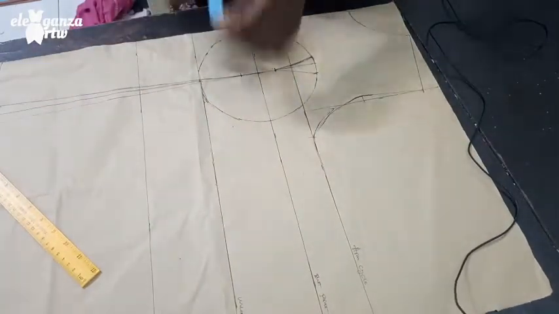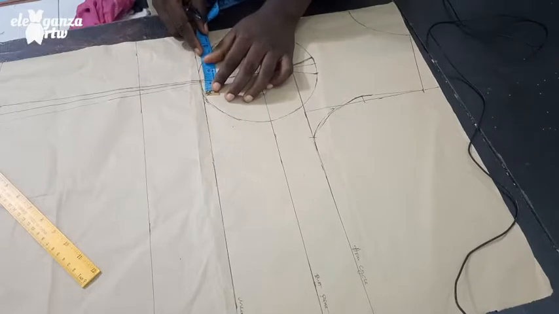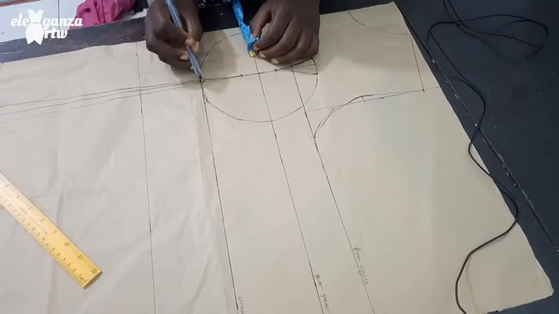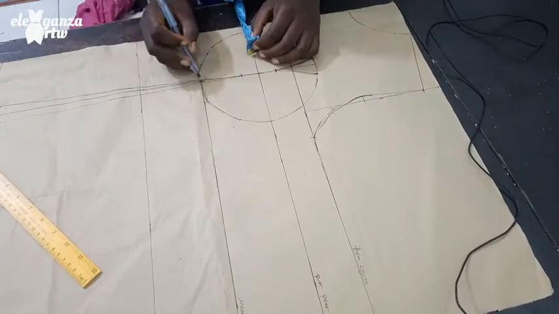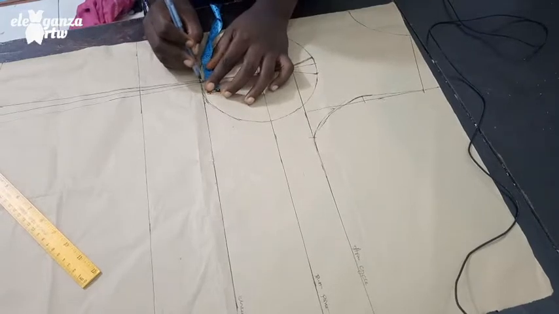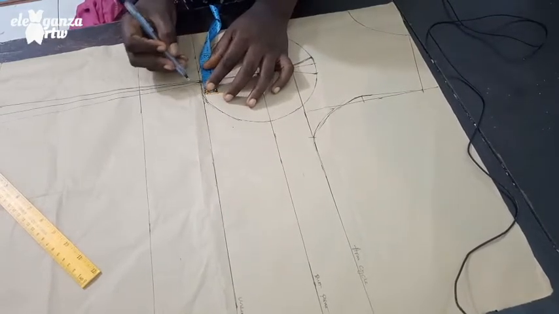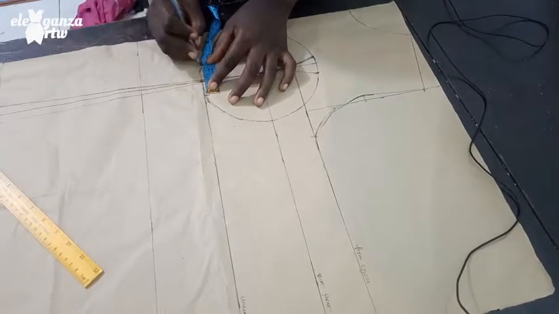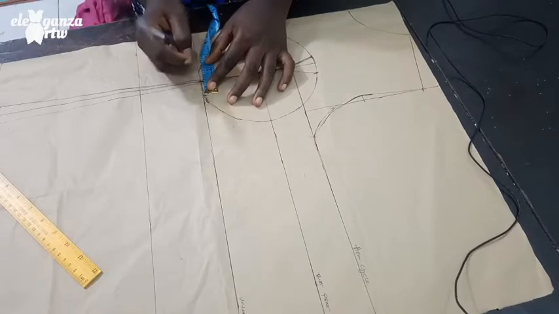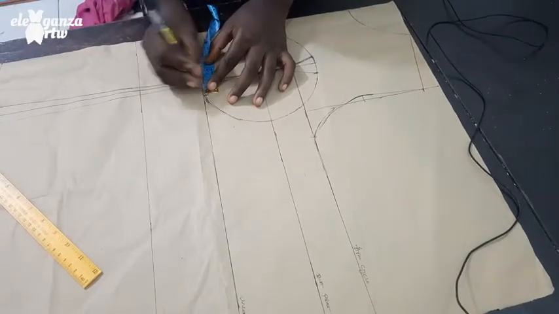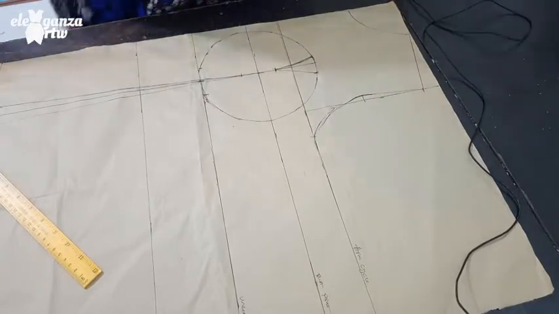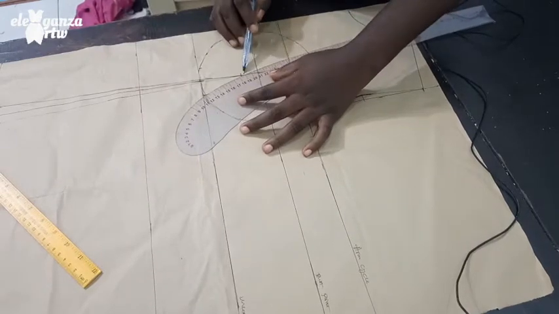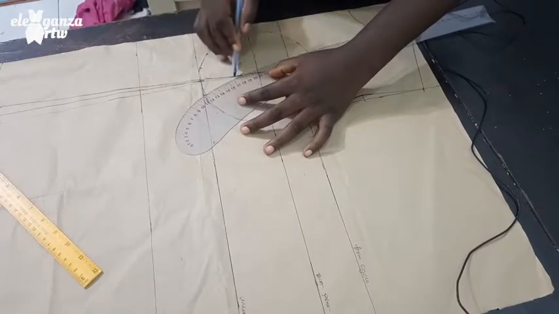Then on this bottom area, I'm going to be taking 1 inch. On this middle 4 inches here, you're not going to take it from this other leg of the dart, no. You're going to take it from the middle inch here, from this middle line you drew. You take 1 inch inside, and then you take 1 inch outside. 1 inch on both sides of the cup. So I'll use my curve to curve it to meet this 1 inch under the actual nipple points.